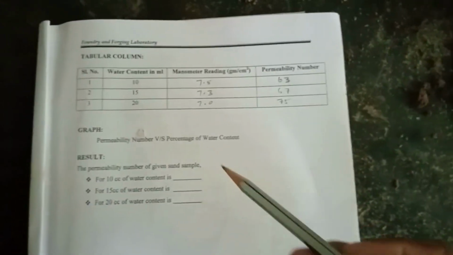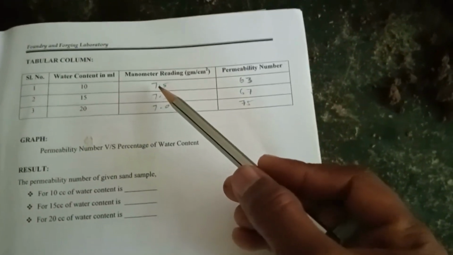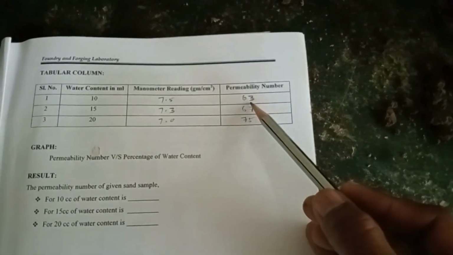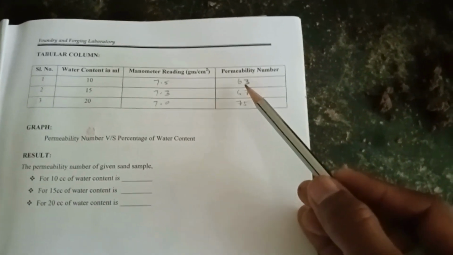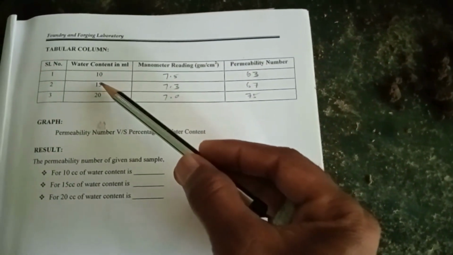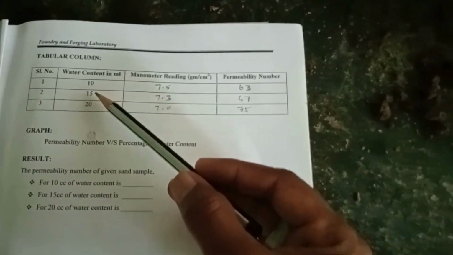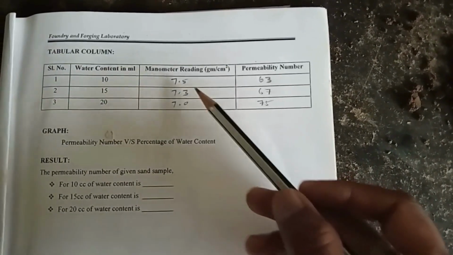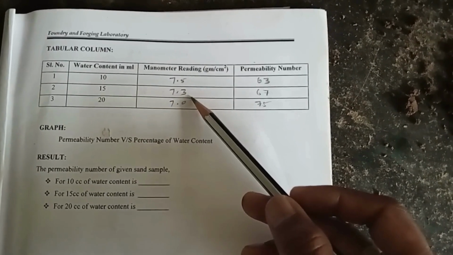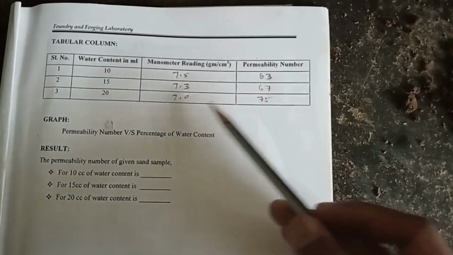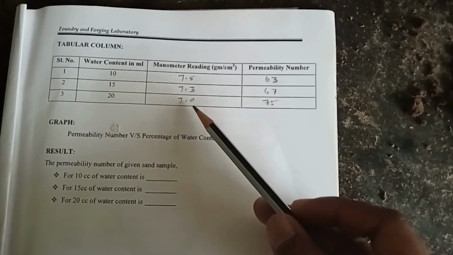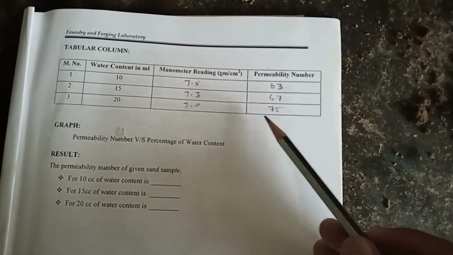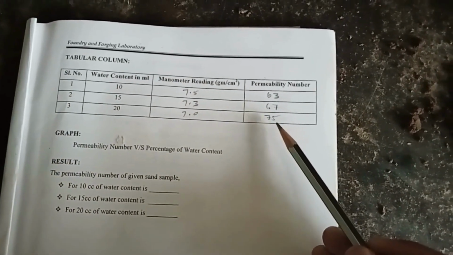Similarly, we have taken the manometer reading for 10 ml, it is 7.5 and the permeability number is 63. Similarly, we need to do it for the next two trials, 15 ml and 20 ml. For 15 ml, we have got a manometer reading of 7.3, and permeability number 67. For 20 ml of water, the manometer reading is 7, and the permeability number is 75.